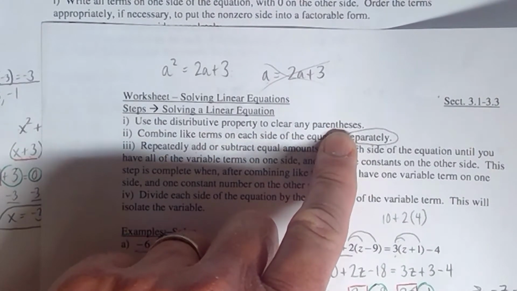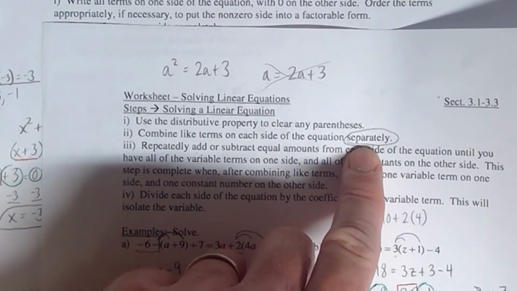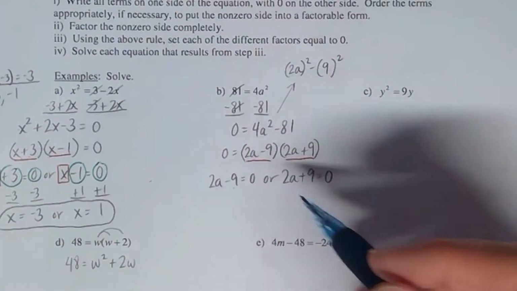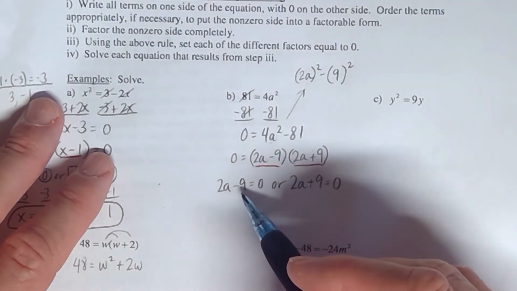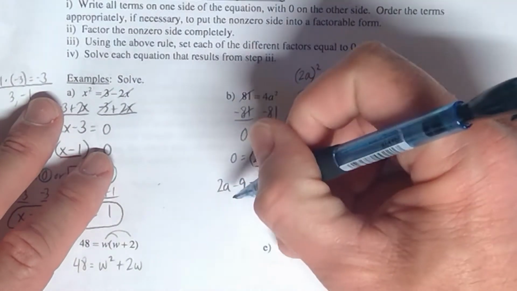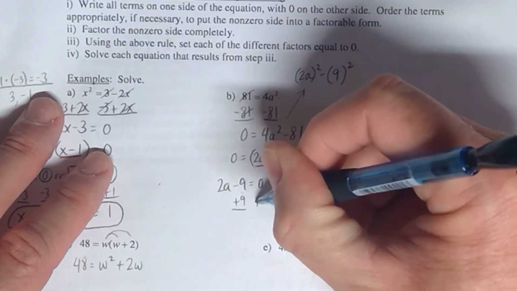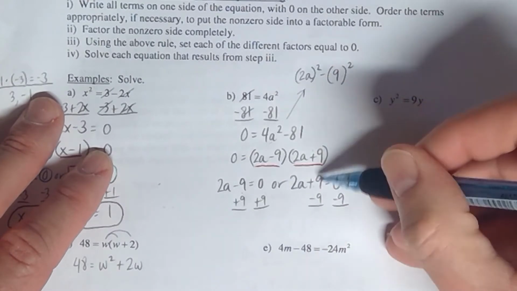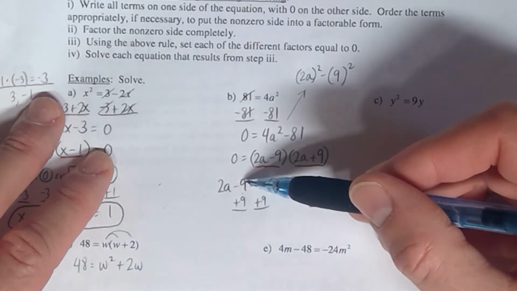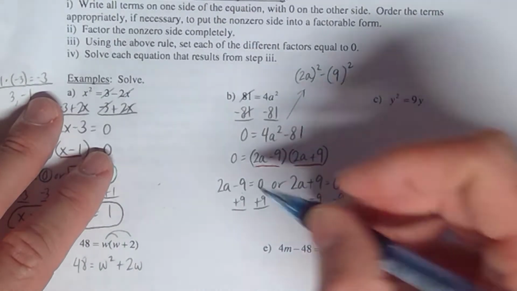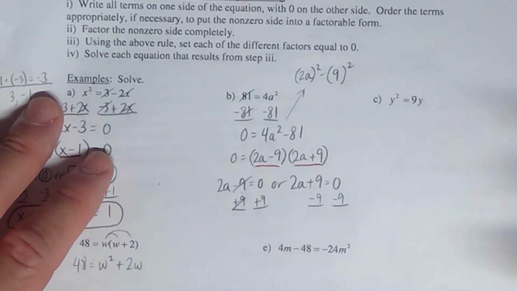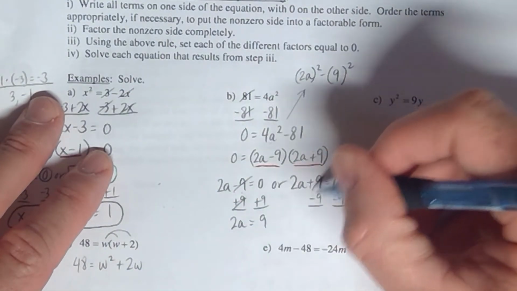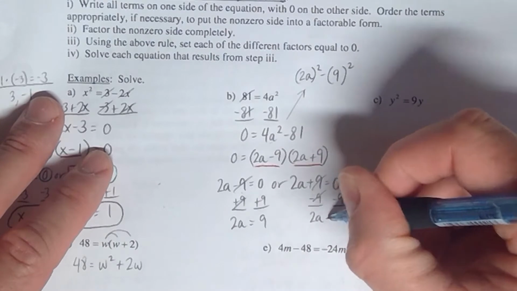But since they're linear, you look at these steps. There's no parentheses, we skip that step. There's no like terms to combine, we skip that step. But then we've got to move the terms that don't have the variable in it to the same side, but it's got to be the opposite side of where the variable term is. That means I need to move the 9 over with the 0 on both of these, don't I? Plus 9 means you do minus 9. Minus 9 means you do plus 9, right? So that it will cancel. And you get 2a equal to 9. And on this one, you get 2a equal to negative 9.